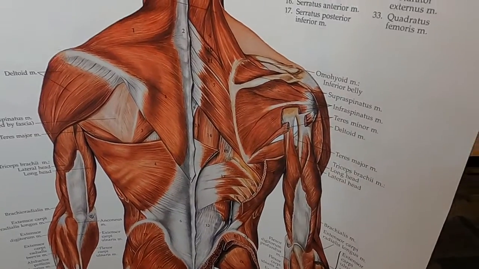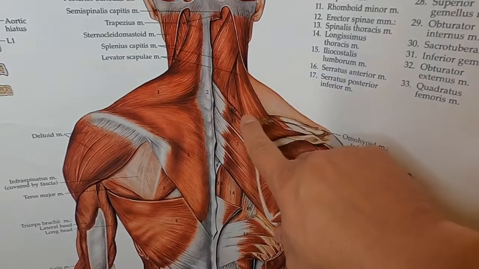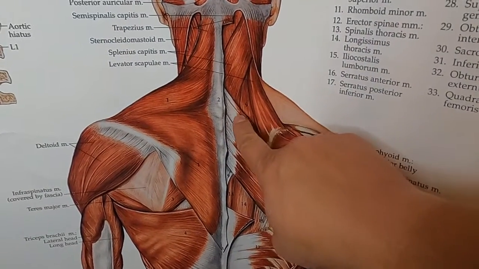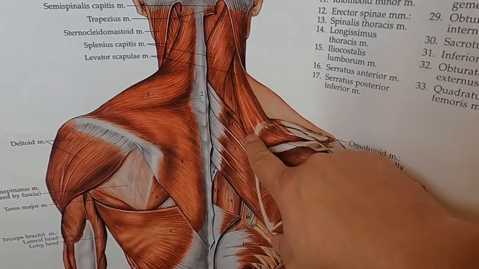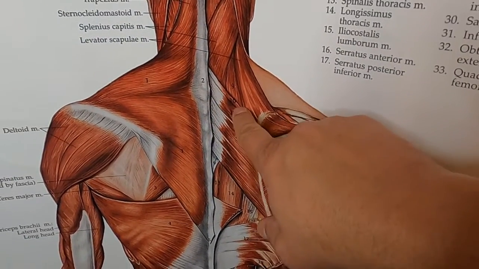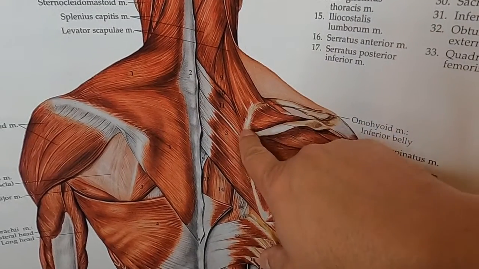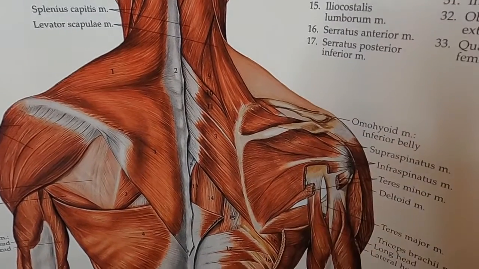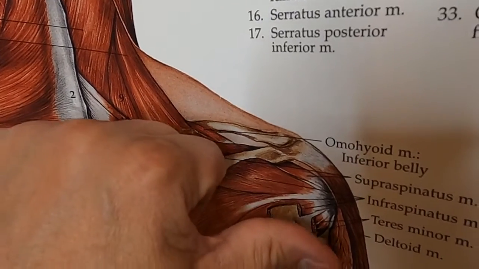All right, a couple other muscles we need to add to this is one that sits deep but above the rhomboid minor, which is the serratus posterior superior. You can see it runs down and attaches to the scapula. So when it contracts, it's going to rotate the scapula downward.